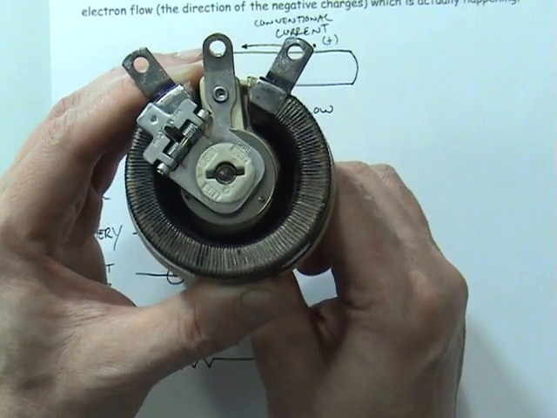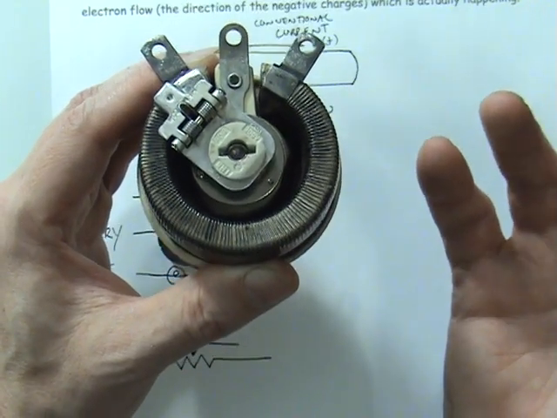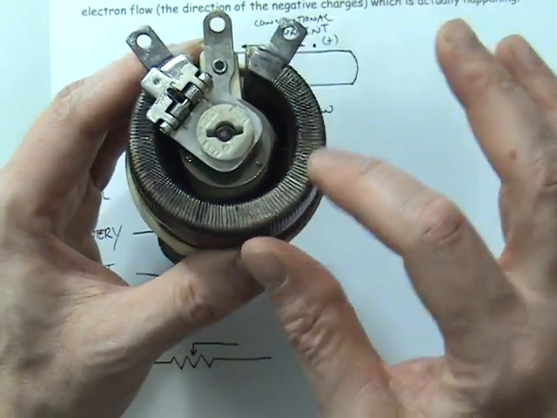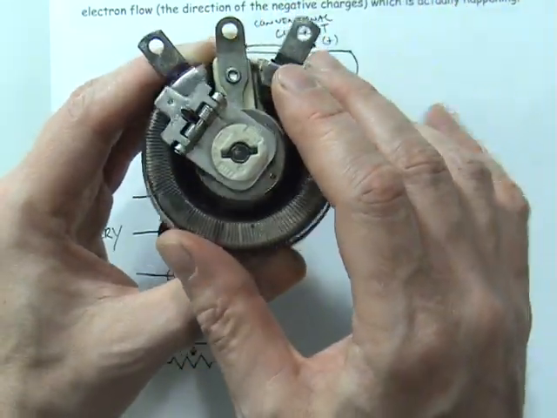If I turn it all the way around to this end, I might actually be able to turn the light all the way down so that there's no light coming anymore because I've included so much resistance. So this is a pretty large variable resistor.